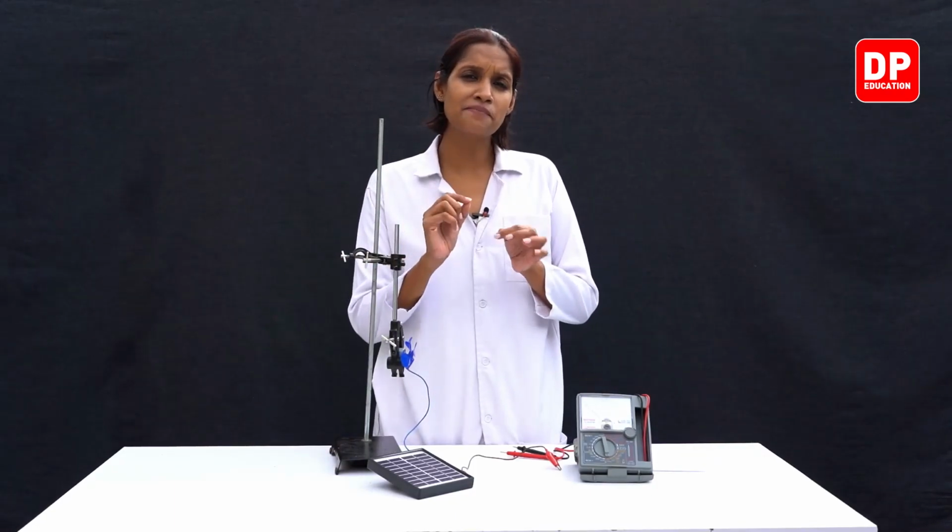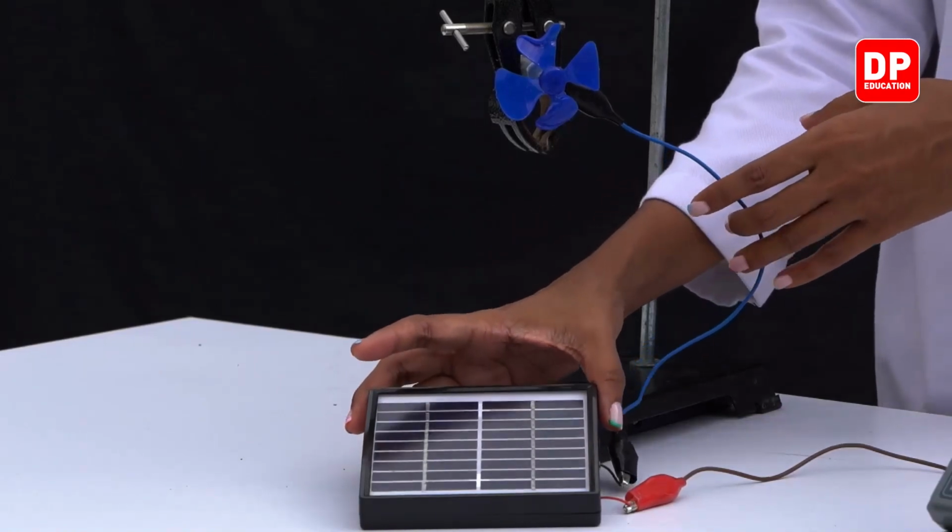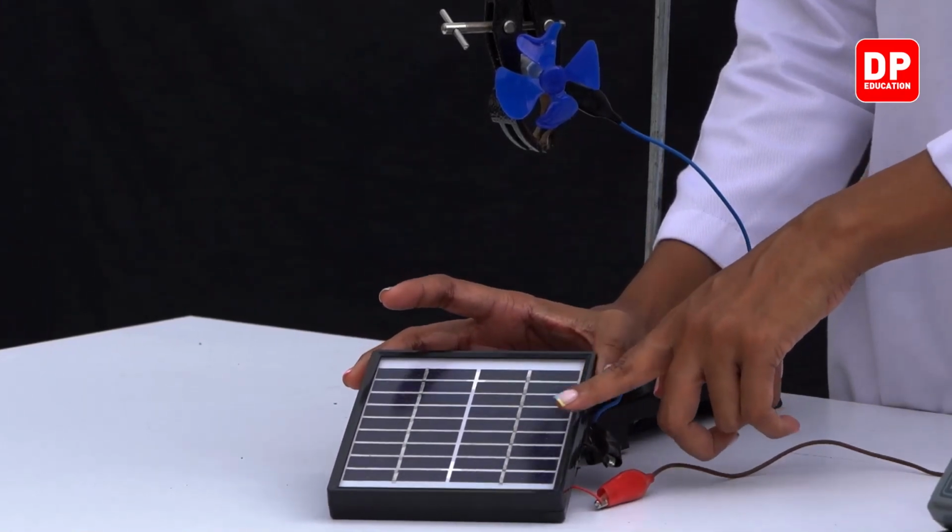Right, children? Now we are going to generate electricity using solar batteries. Now a solar battery is a solar panel. Okay, so a solar panel is made by combining small solar cells. The battery made by combining solar cells is known as a solar panel. Okay, right, look at this solar panel. This is a solar panel.